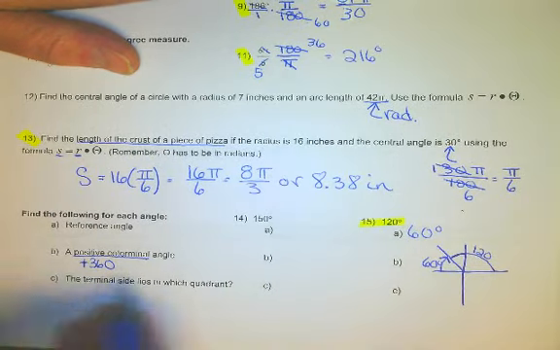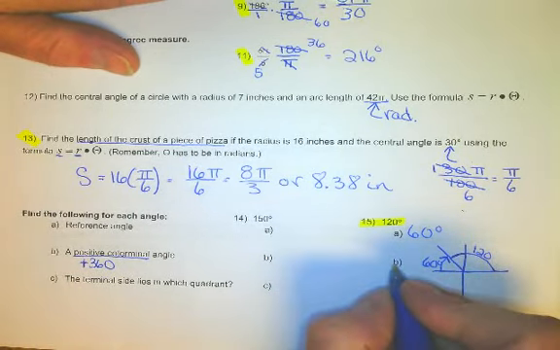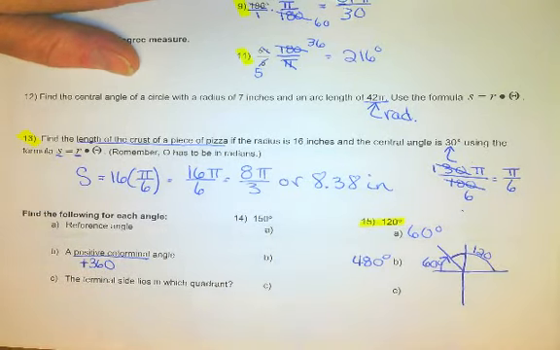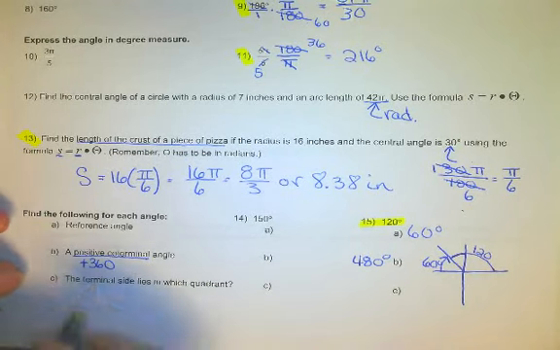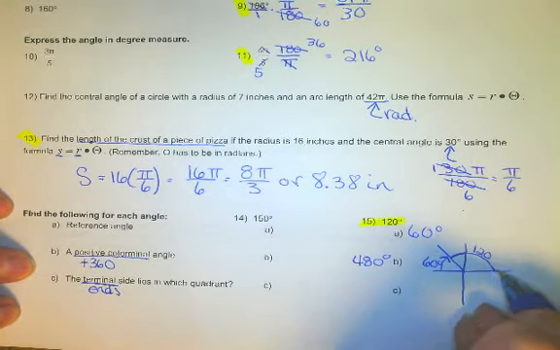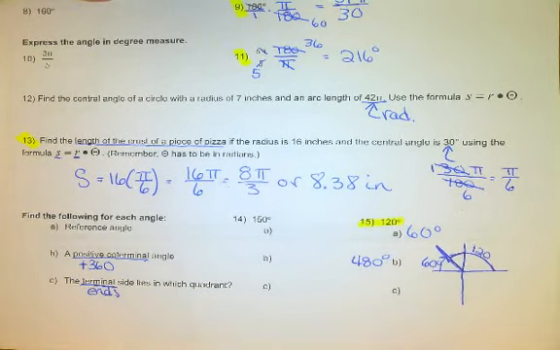Now, if I add the 360 to this for my other one, that's going to be 480, because 120 plus 360 is 480. I'm going to write it over here. I'm running out of space. And then it says the terminal side lies in which quadrant? Well, the terminal side is where it ends. So I started here, so this is my terminal side, and it ended in quadrant 2.